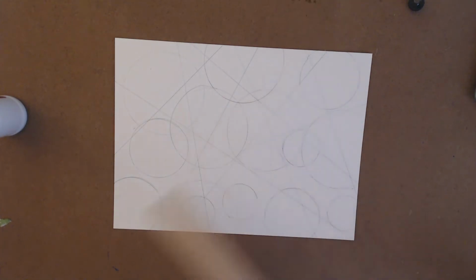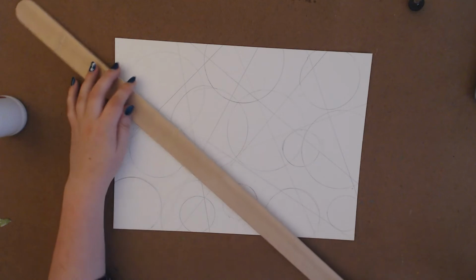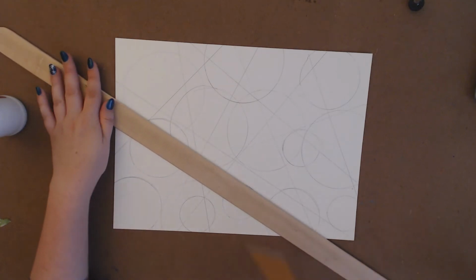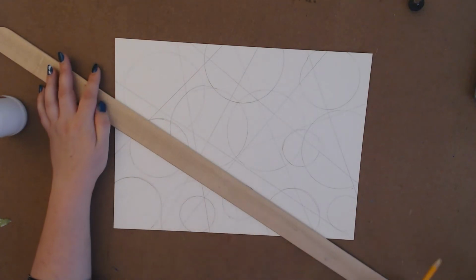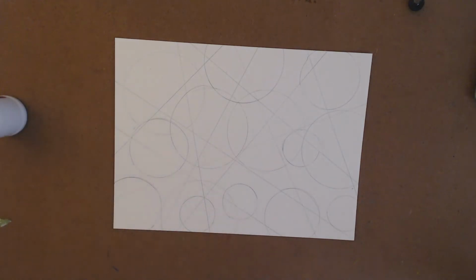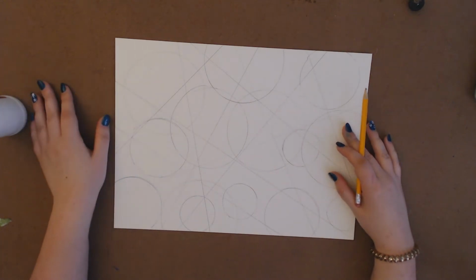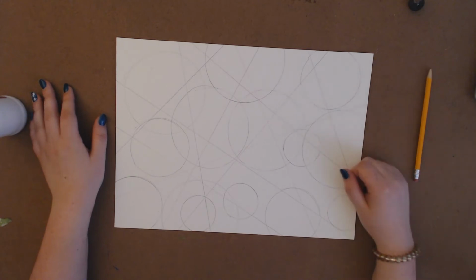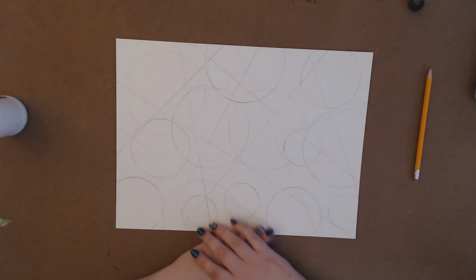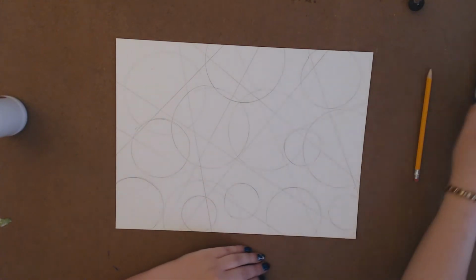So I think that's pretty much good. I'm going to do this one here. And then I think that's pretty good. So that's pretty much what you do. And this is going to get us set up for the next step in our art piece, which is actually using color. So this is pretty much what you'll want to do for now.